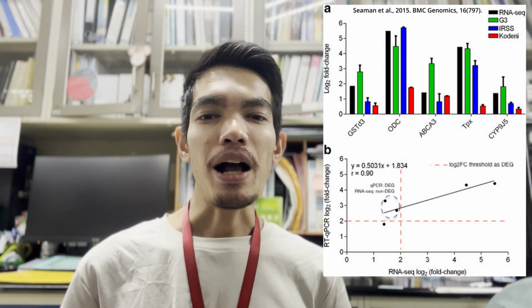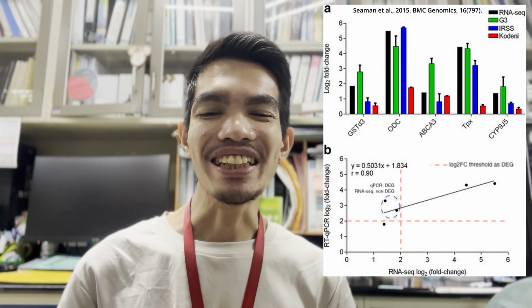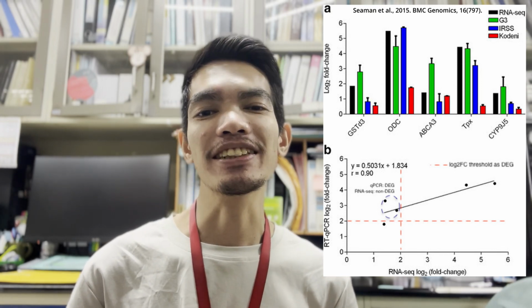But that is not to say that we don't do qPCR anymore because we now have RNA-seq. The fact of the matter is, after we have isolated and identified target genes from our RNA-seq, we still have to do qPCR or other assays such as fluorescence in situ hybridization to actually verify if these genes are actually differentially expressed between conditions.